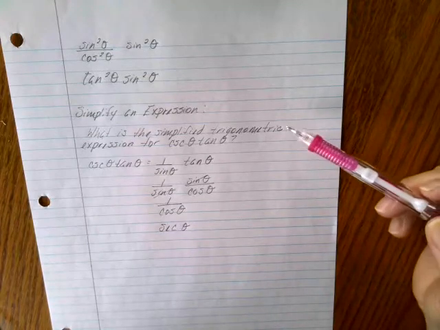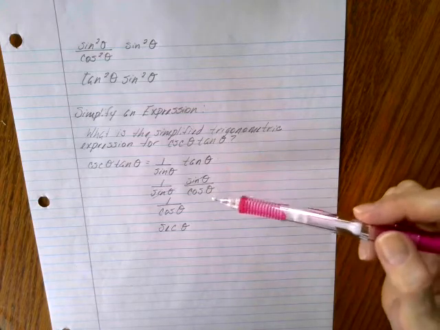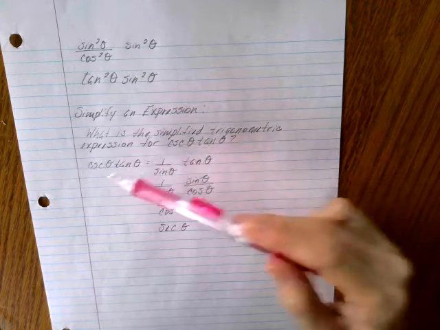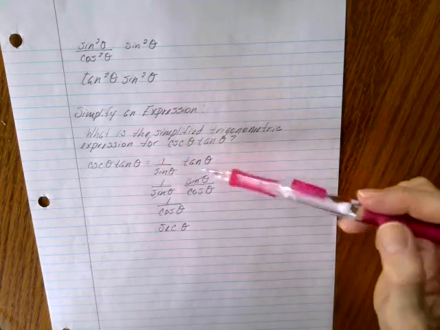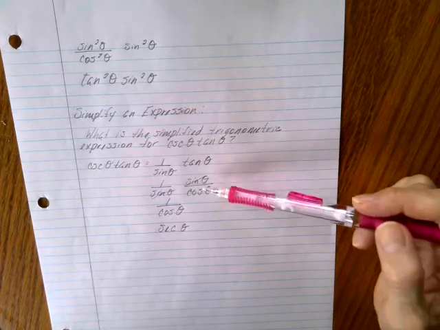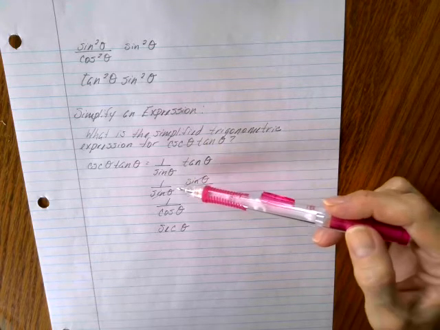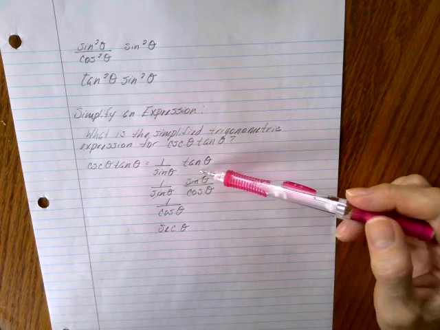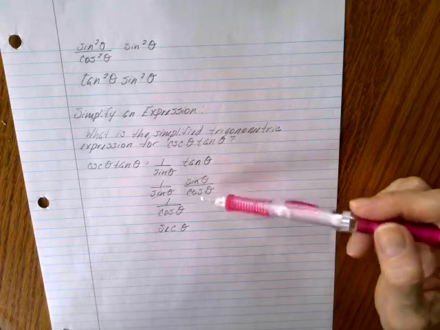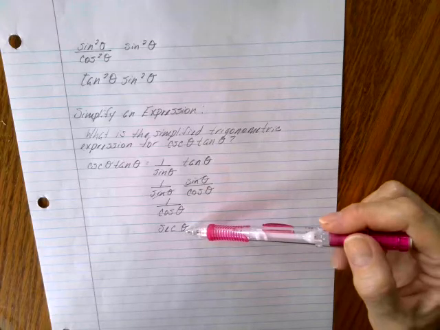Okay, what is the simplified trig expression for cosecant theta tan theta? All you're doing is substituting, eliminating, and trying to get the answer. So cosecant is 1 over sine, and let's leave tangent as tangent. Okay, next step, 1 over sine, let's change tangent to sine over cosine. These two will cancel because you can eliminate any common numerators and denominators. So as long as it's a matching top and bottom, it doesn't matter if it's vertical or straight up and down. That's going to leave me with 1 over cosine, which is going to be secant.